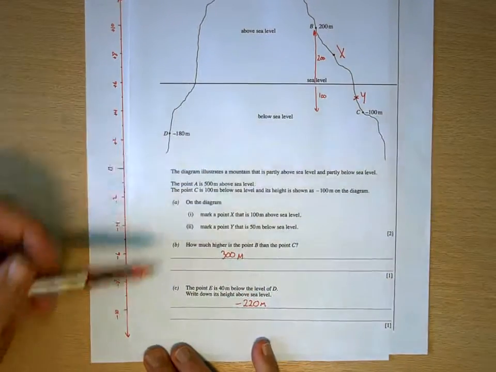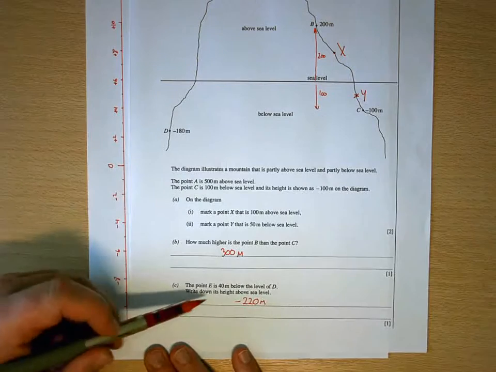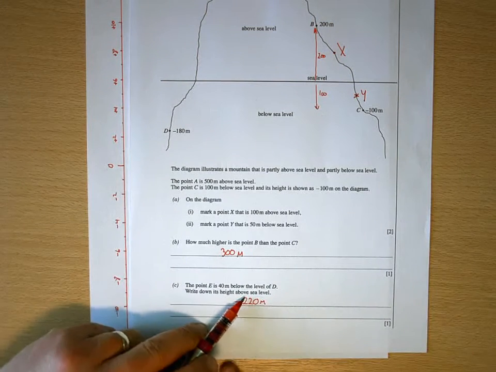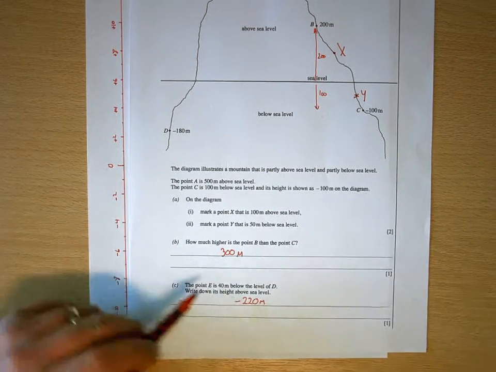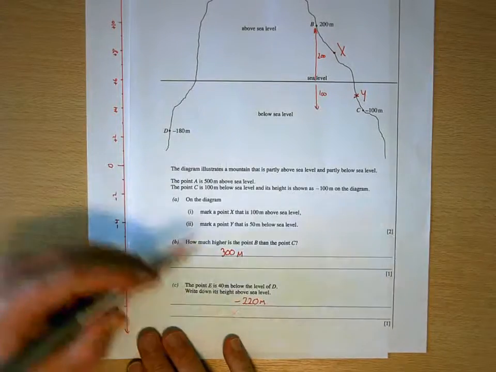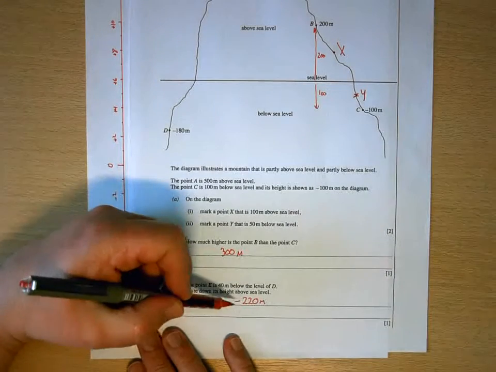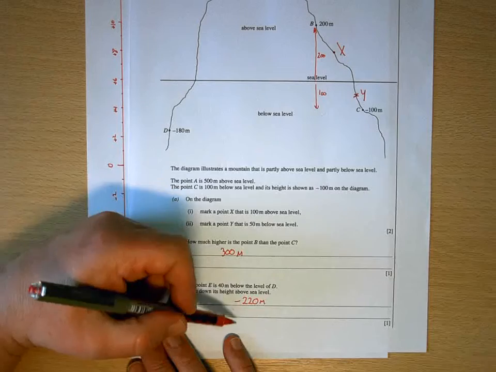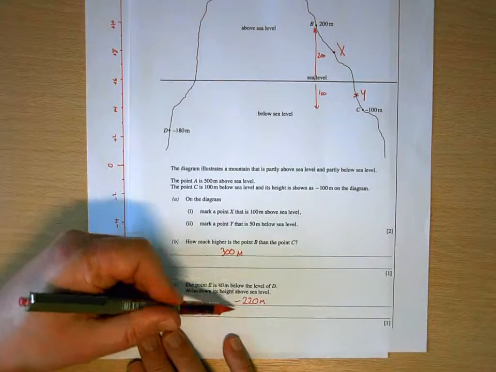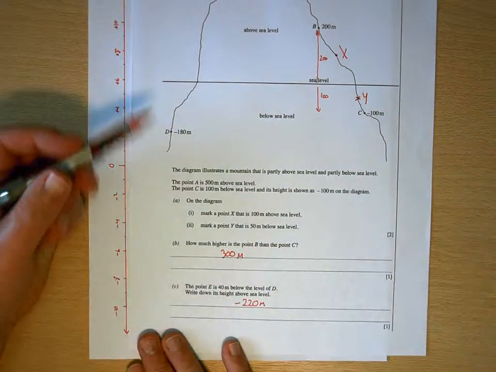And don't get confused by the thing that says the height above sea level. The fact that that minus sign there is actually telling you that it is minus 220 above sea level. The minus and the above sort of cancel each other out to say that it's below.